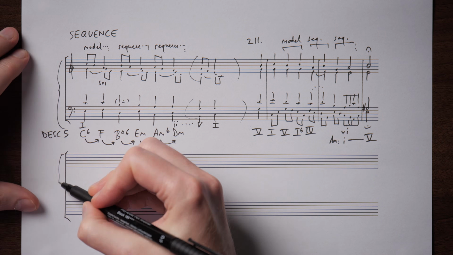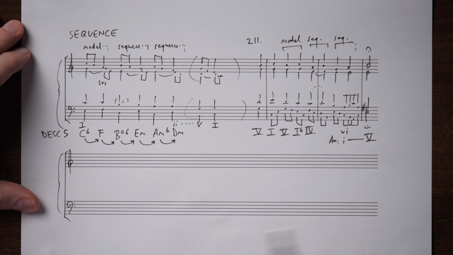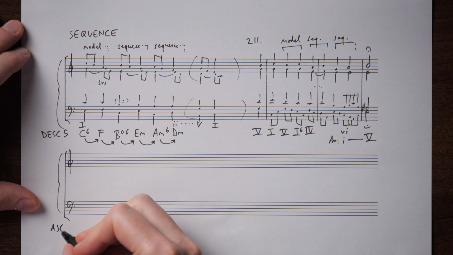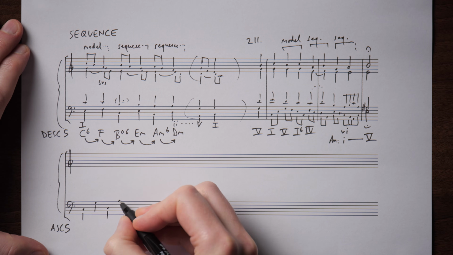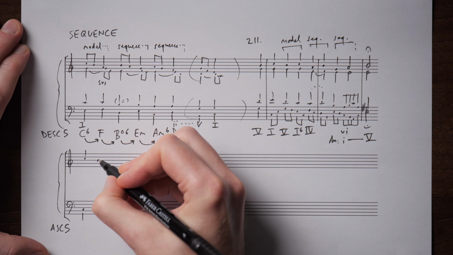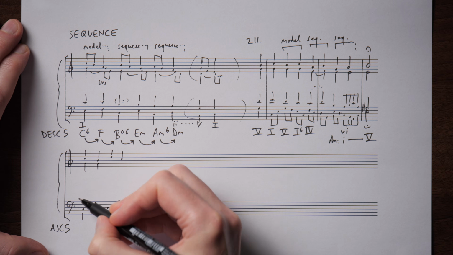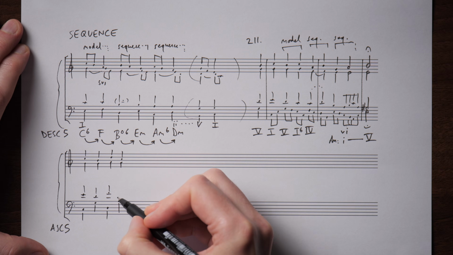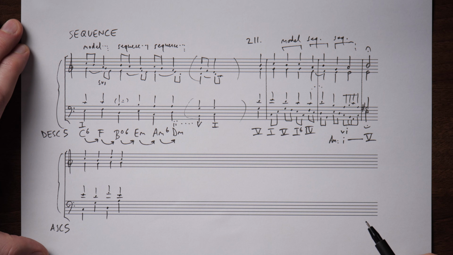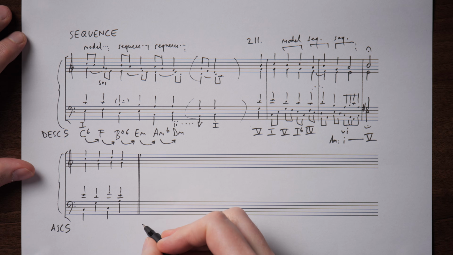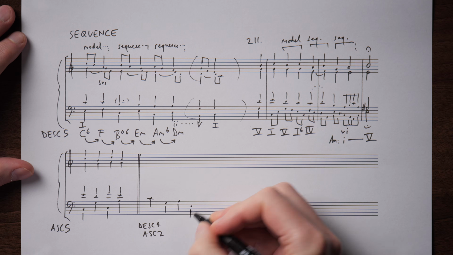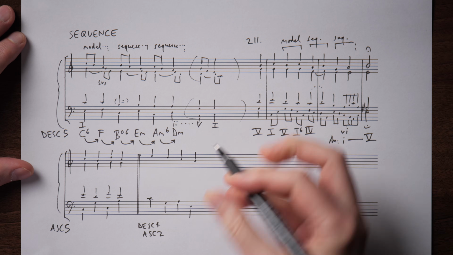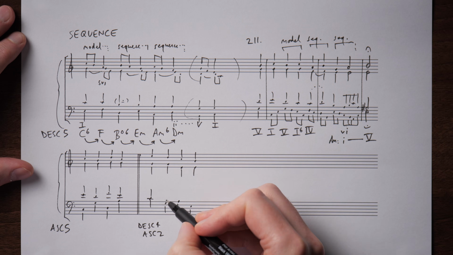Just to give you a few other possible sequence patterns, you've got the ascending fifths sequence, which is much less common than the descending fifths one, and only works if the fifths are all perfect. You've got descending fourth, ascending second, so alternating between two different root motions, as in Pachelbel's canon.